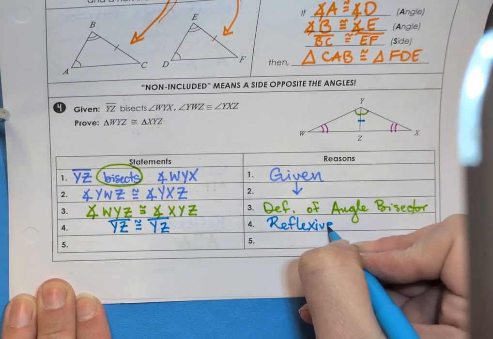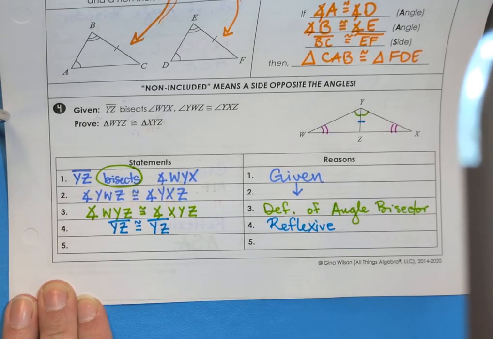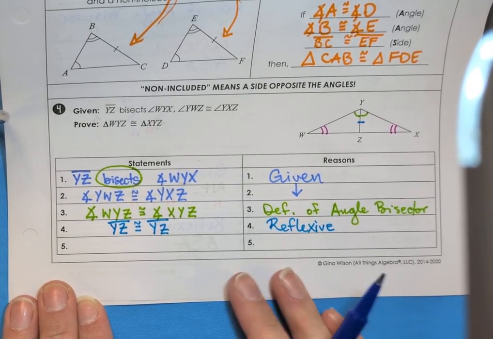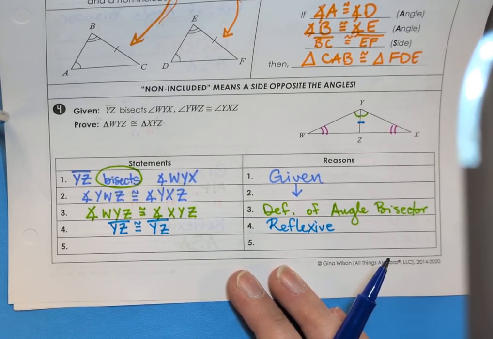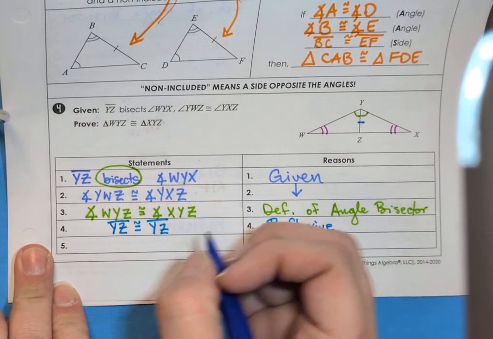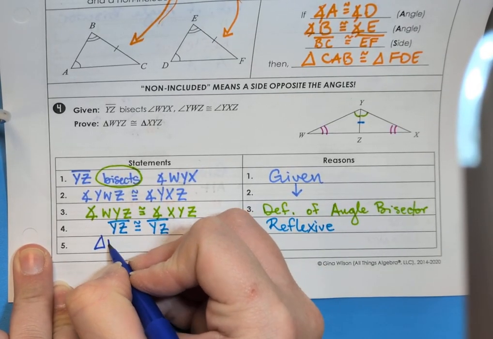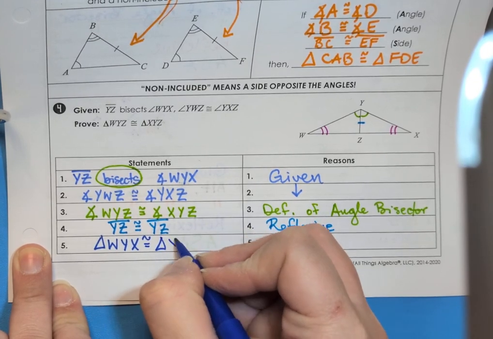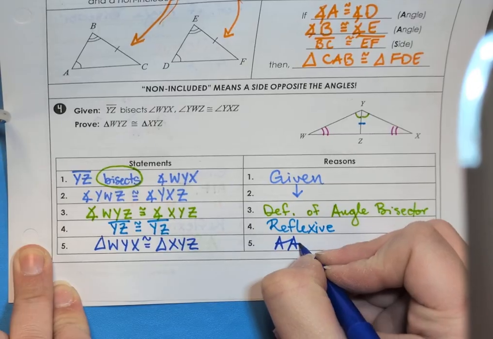But if you did YZ and ZY, that would be wrong technically. Okay. Alright. So did we prove two angles with the side after it? Yes. So now you can say triangle WYX is congruent to triangle XYZ because of angle, side.